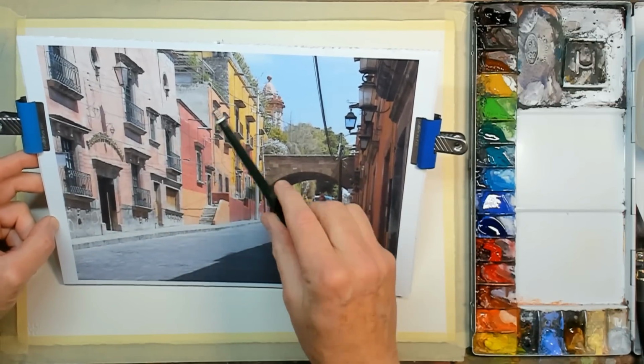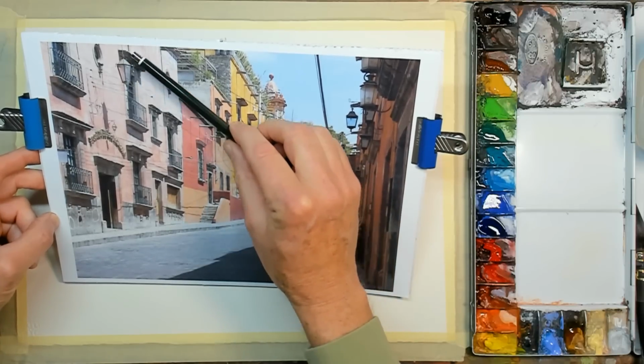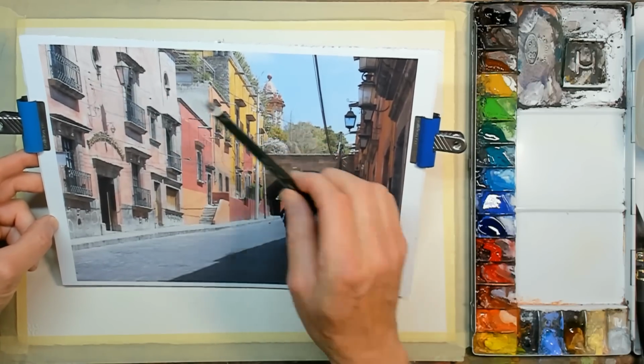The angles of all of these little roof coverings above the windows and doorways.